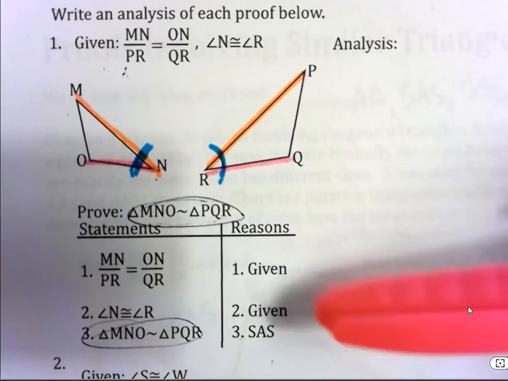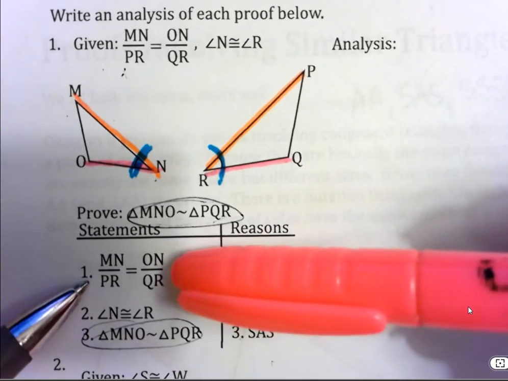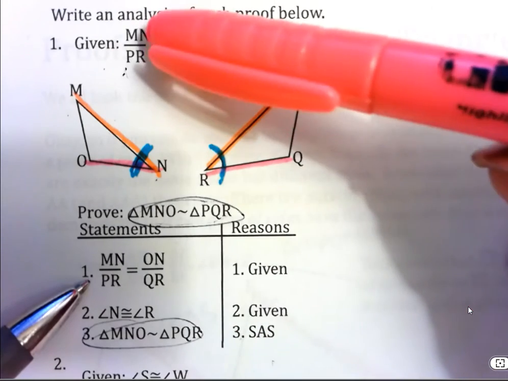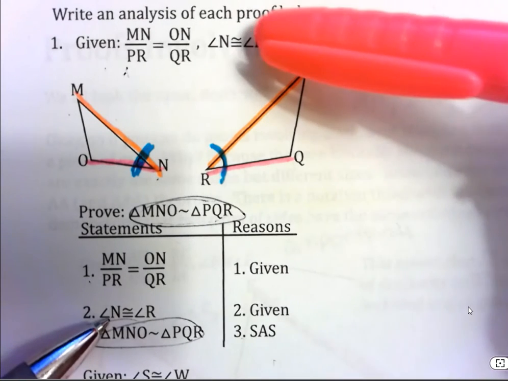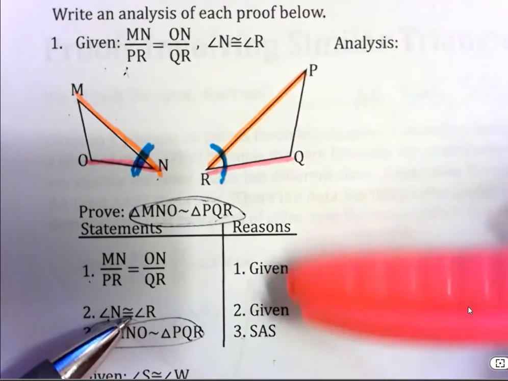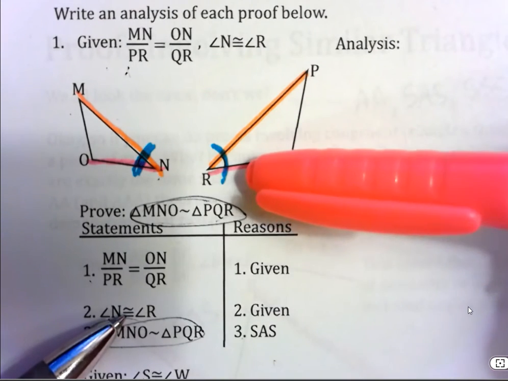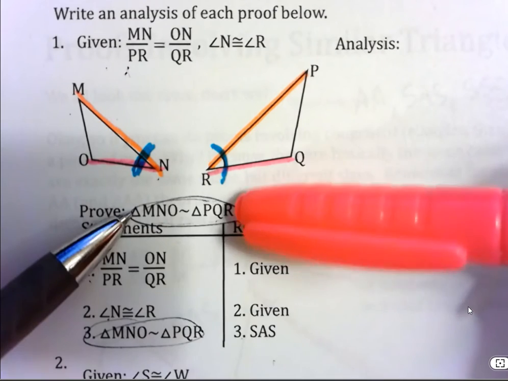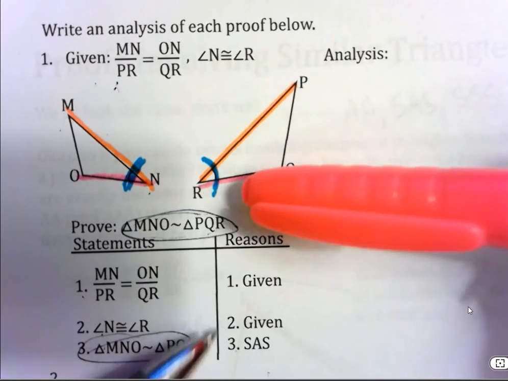So you start your proof statement. You have the statements on the left and you have the reasons on the right. Your first statement is going to be that these two sides are proportional. How do you know that? It was given to you. Next, you're going to write that angle N is congruent to angle R. And how do you know that? It was given to you. And in fact, they gave you enough information to prove your proof statement. So your proof statement is true because of the side postulate.